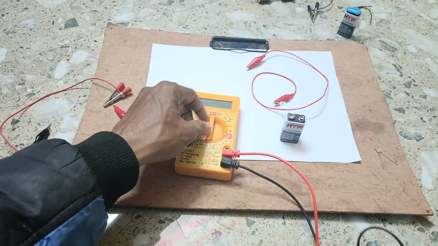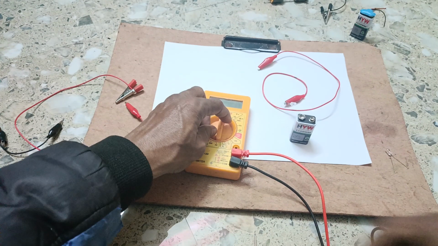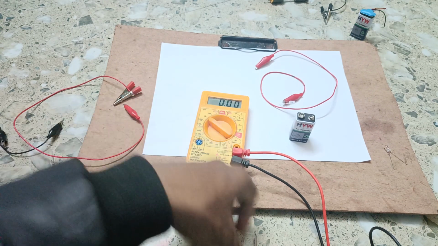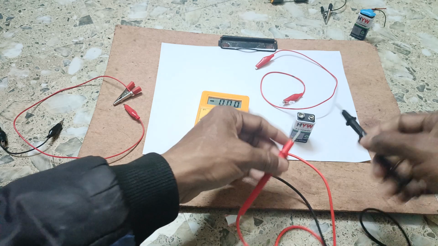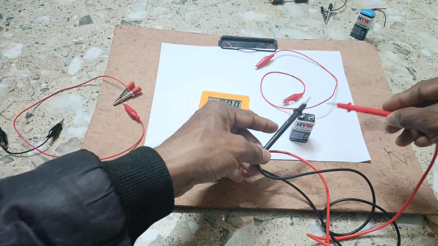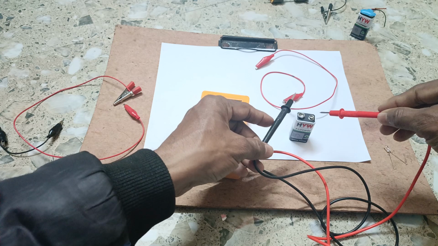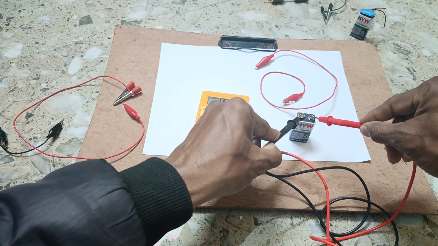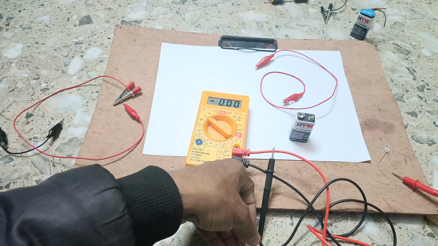For that, you take this pointer to the 20 volt point. This is 20 volt, right? Now if you want to measure the voltage or potential of this cell, you touch this with the positive terminal of the battery and this with the negative terminal, and you will get 4.78 volt.